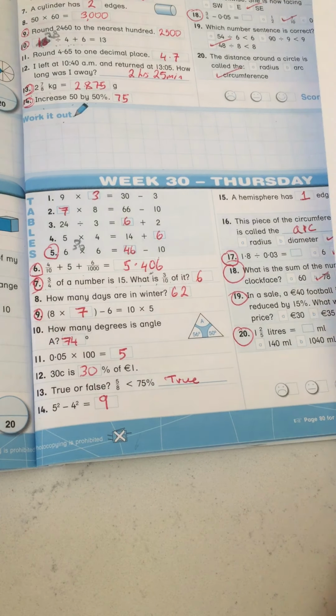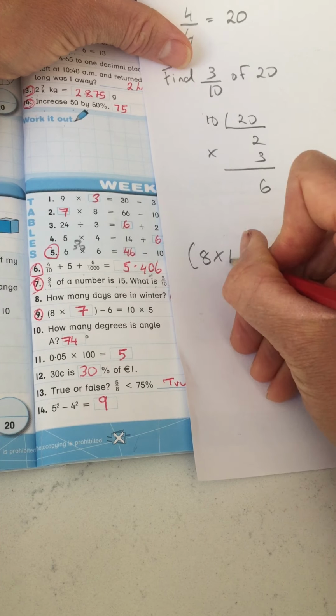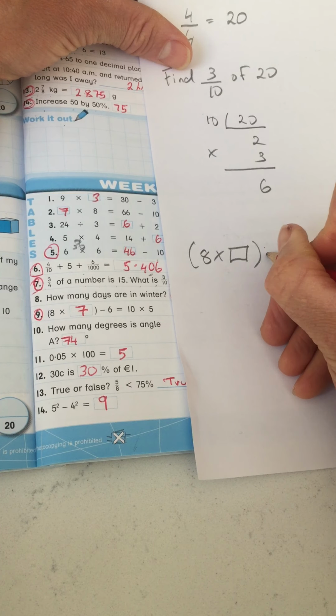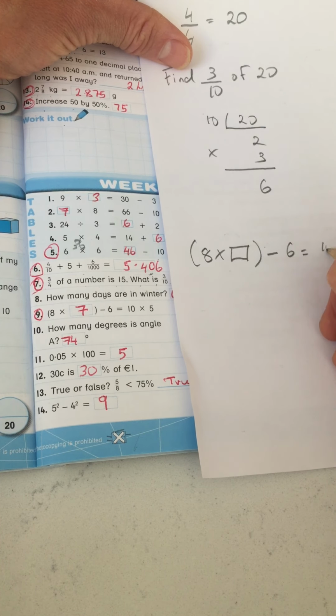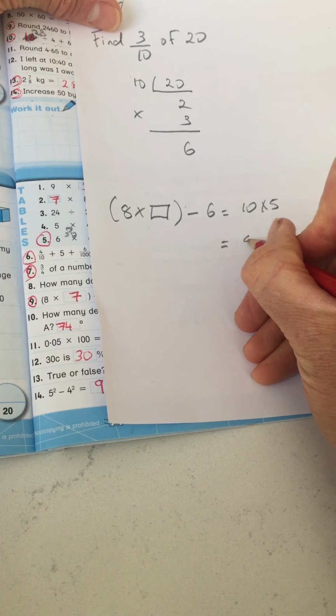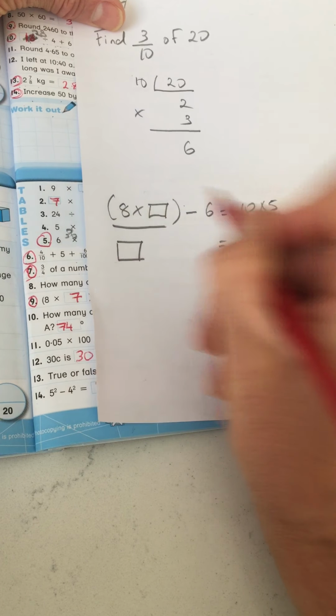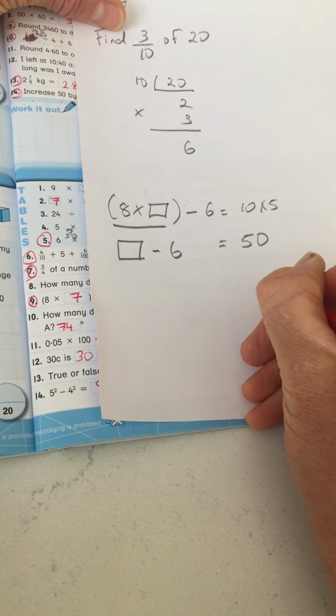Number 9. Let me write down the sum in brackets. 8 times some number, take away 6, is equal to 10 times 5. Do the side we know. 10 times 5 is 50. So some number minus 6 equals 50.